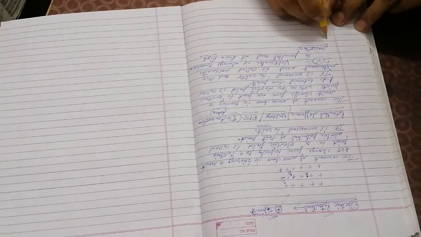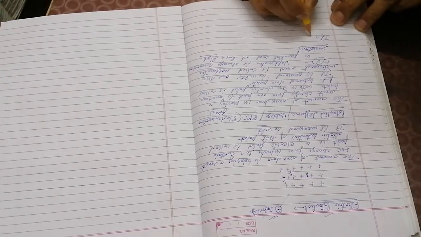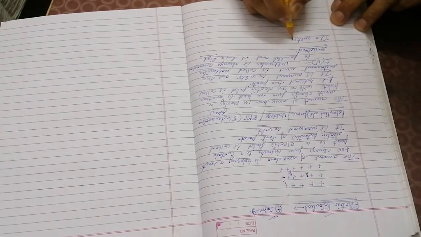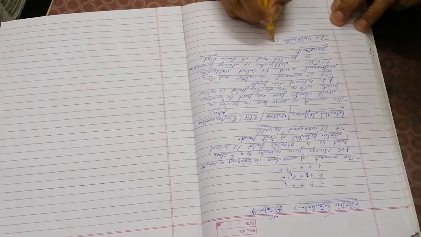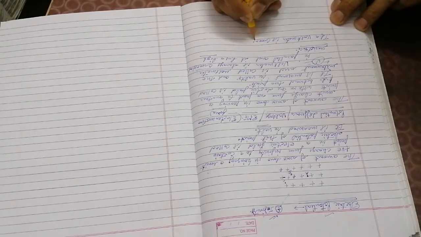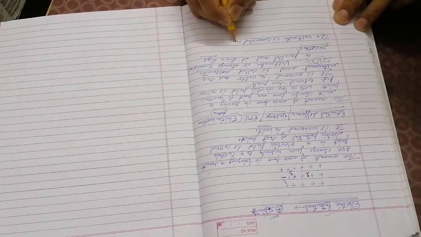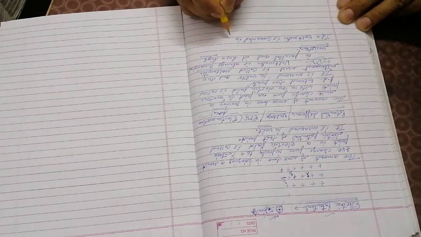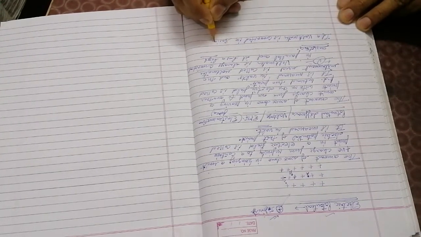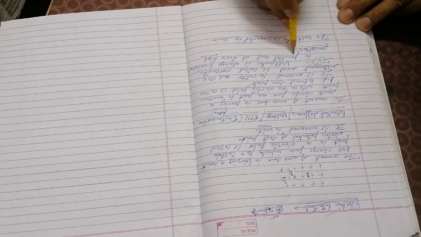Now, if a voltmeter is connected in series, its combination is always parallel.